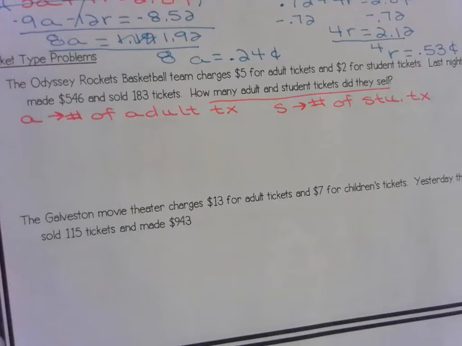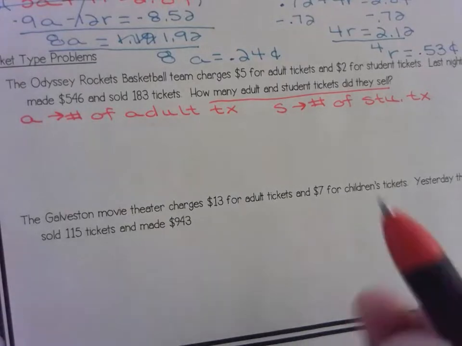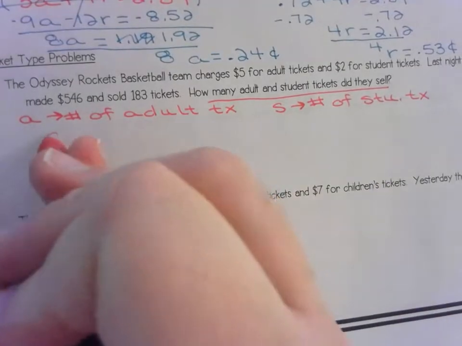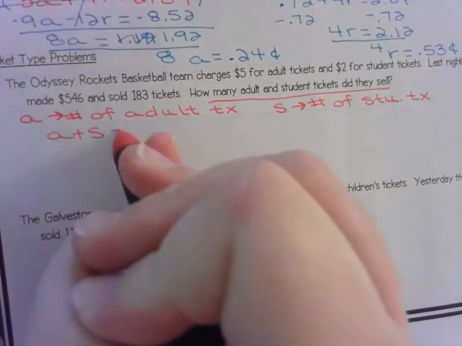So A plus S equals 183. Okay, and why would that be? Because of the number of adults and students. What does 183 represent? How many tickets in total. So A plus S is 183.